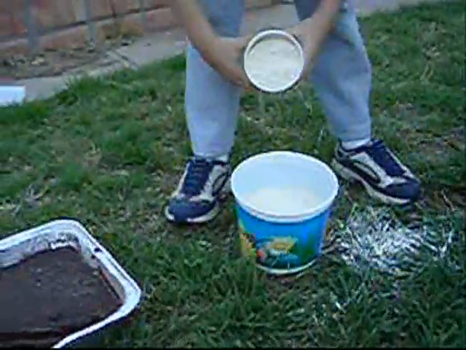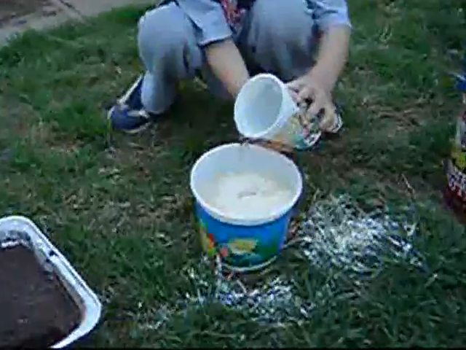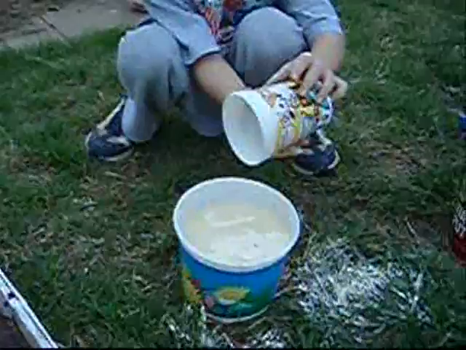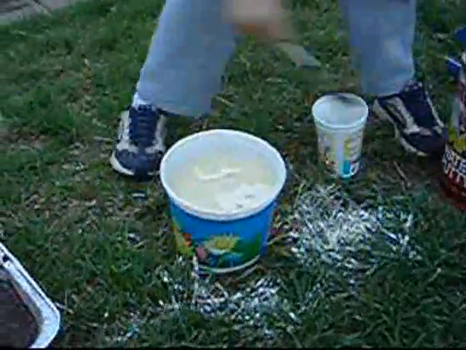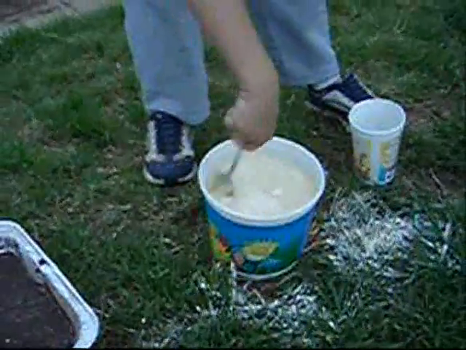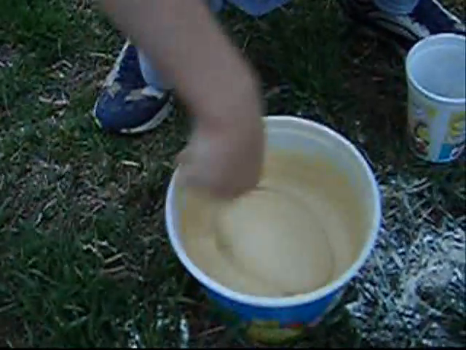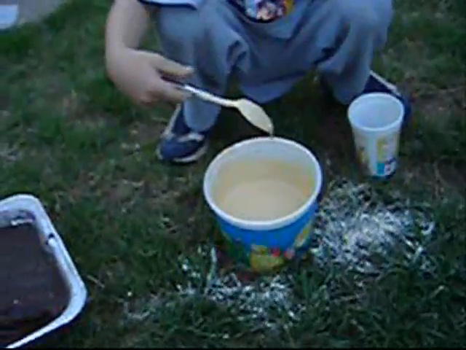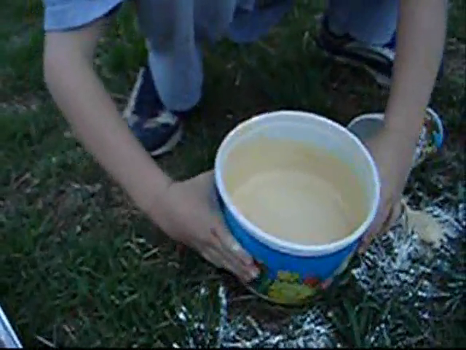First, I add the powder. Then I add the water and stir it up with a spoon. Then after I add the water, I whisk it up, then pour it into the dinosaur's shape.